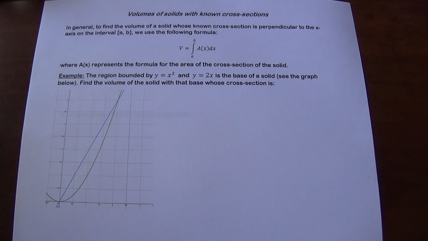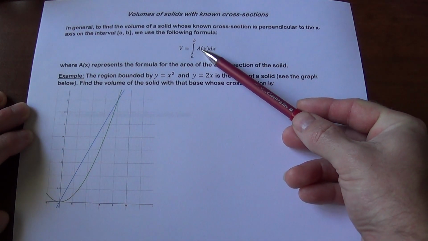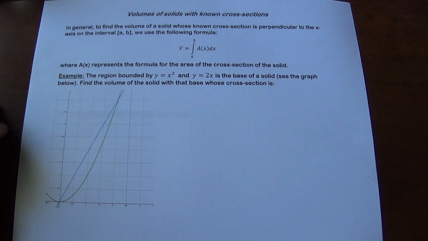Hi, today we're going to talk about how to find volumes of solids with known cross sections. Here is the formula that we use. A of x here represents the area of the cross section, which depends on what the shape is. So there is no universal way of writing that, and it really depends on what you have. So here's an example, and we're going to do a few problems.